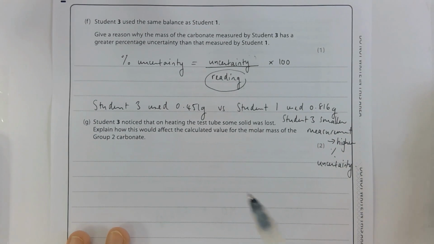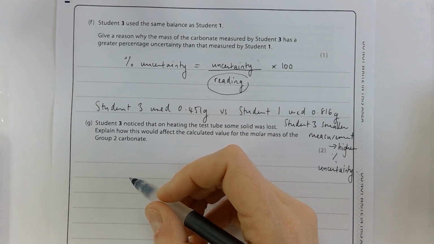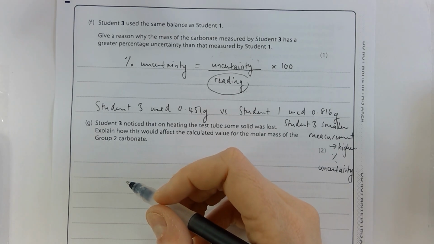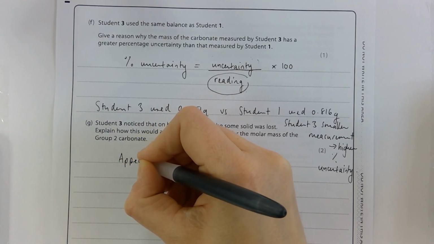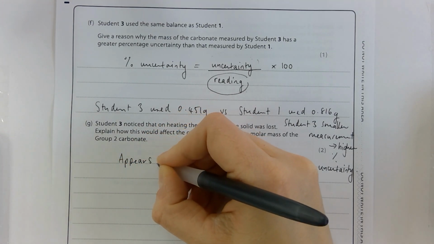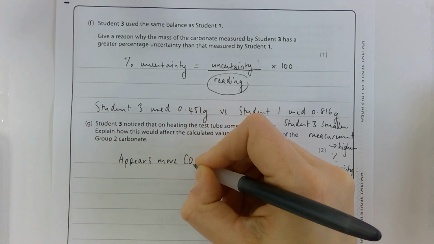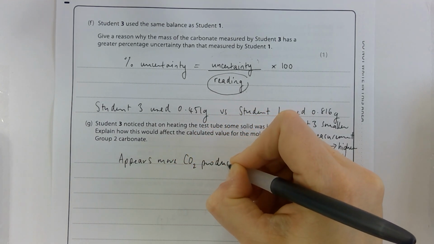So the marks are going to be: it would seem that more carbon dioxide given off appears more CO2 produced.